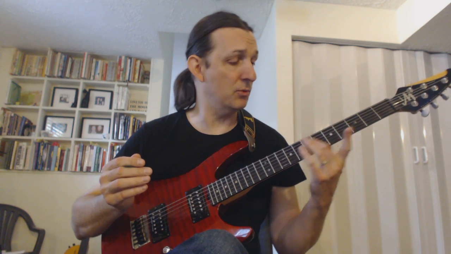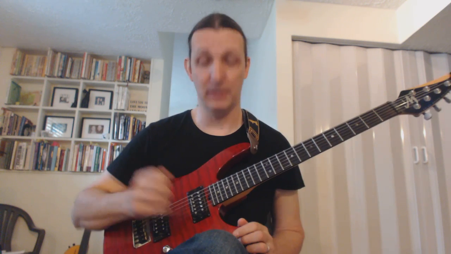I'm going to use 4-note chords. I'm going to use them only on the middle 4 strings of the guitar, which will be the 2nd, 3rd, 4th, and 5th strings. And I'll just use the inversions of the chords.